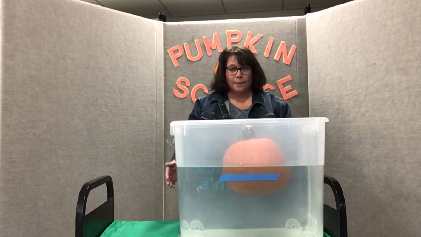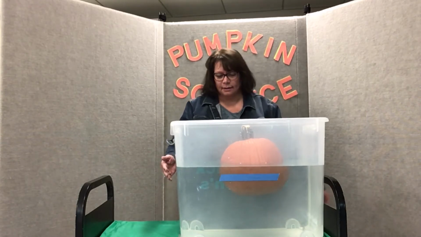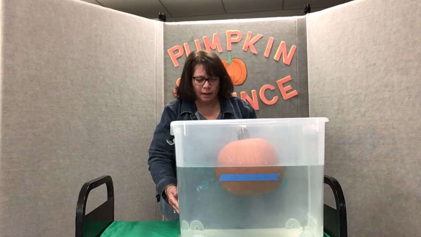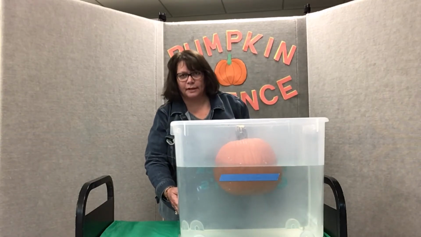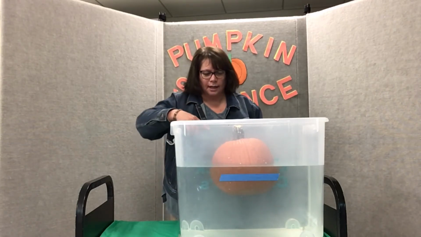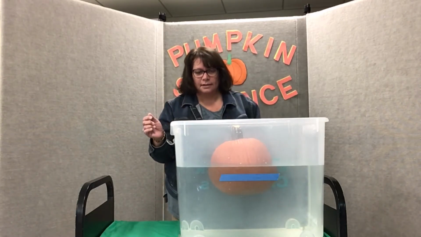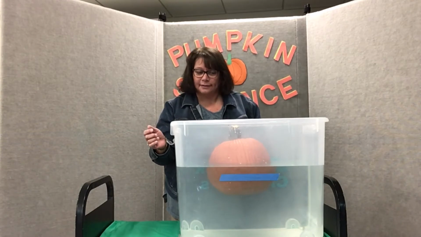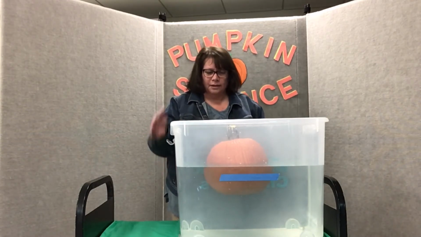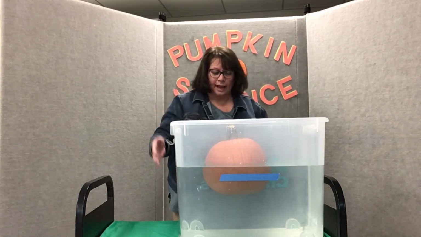Now let's take a look at our pumpkin. It's getting nice and still. And look at the bottom of the tub. I can see plenty of space down there, and there's lots of water down there, and it looks like our pumpkin is floating. That's right, boys and girls. Our pumpkin is floating toward the top. So it's kind of half over the water and half under.